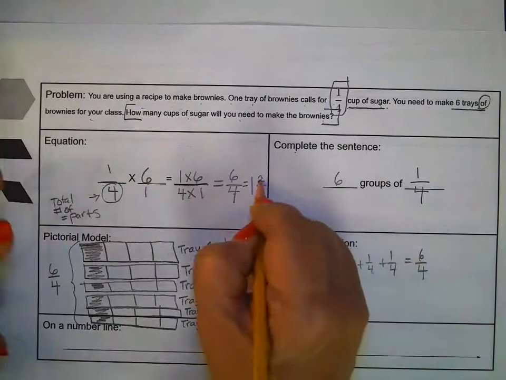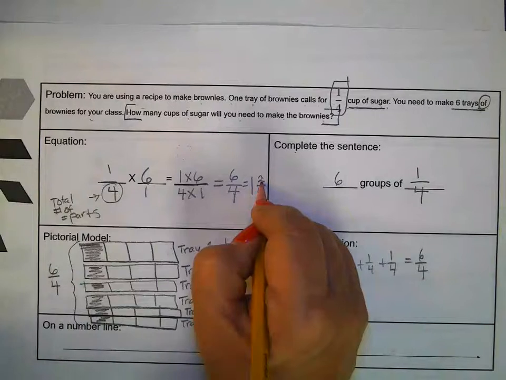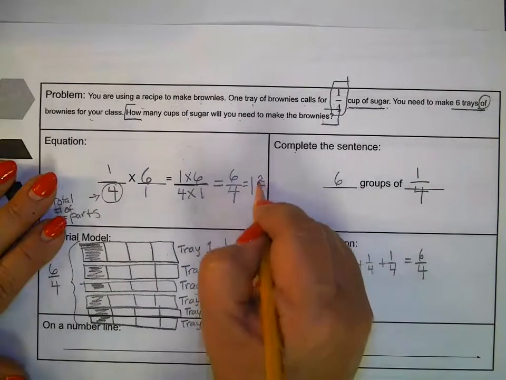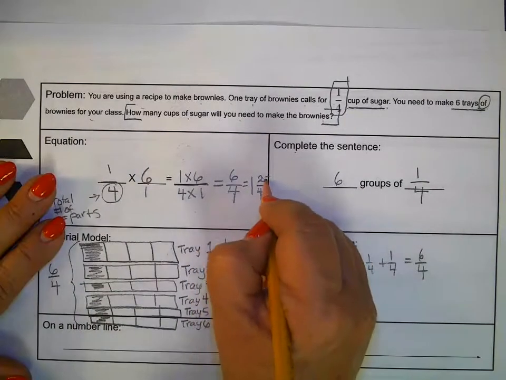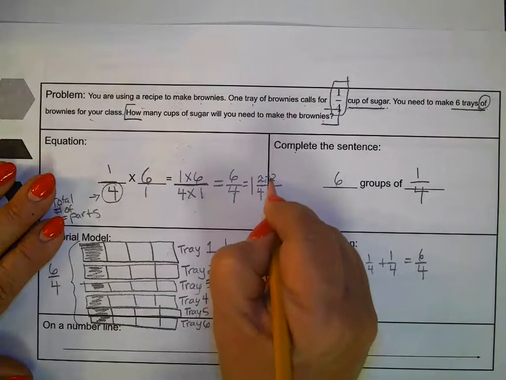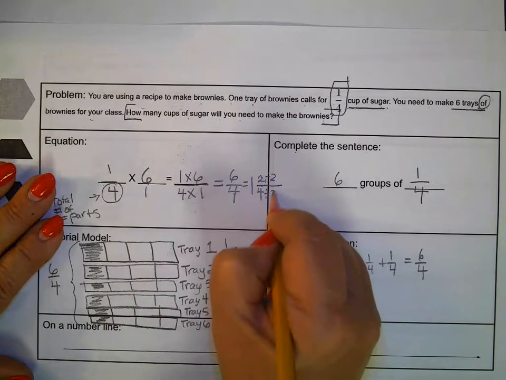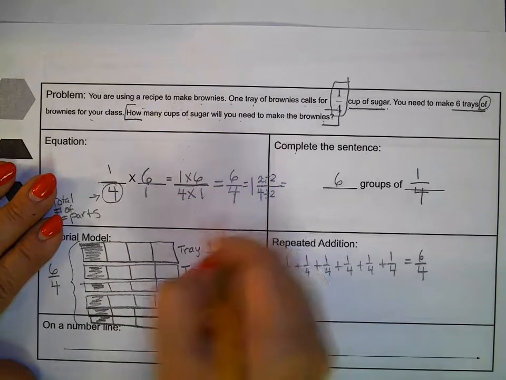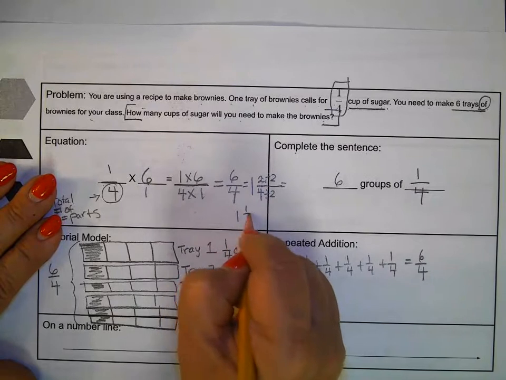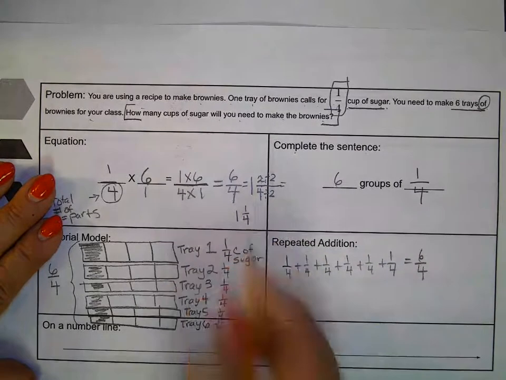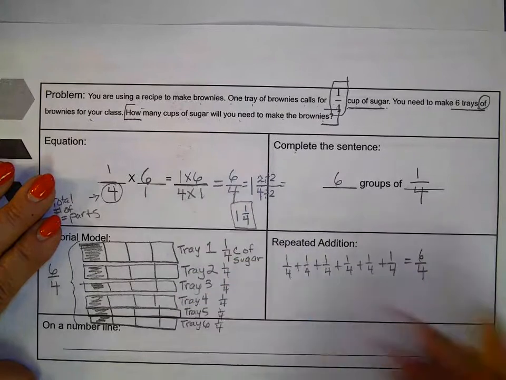So if I have 2 cookies, I can share this with me and Miss Davis. So this will be divided by 2. If I do it to my numerator, I do it to my denominator. So then it becomes 1 and 1/4. And that's my final answer.